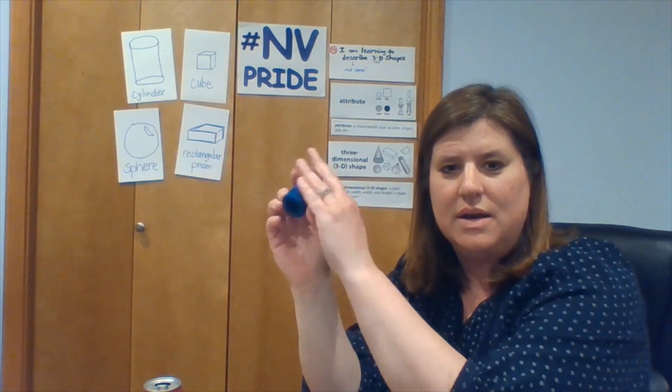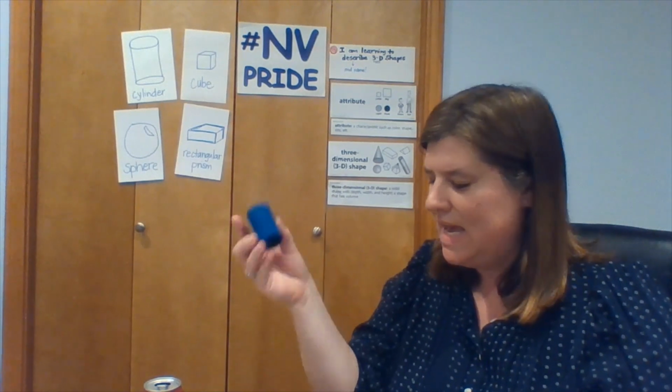This was from a piece of our workout equipment, kind of goes around one of Jim's weights. And this is also a cylinder. Again, I can see that circle right here and a circle right here and that rounded edge along the side.